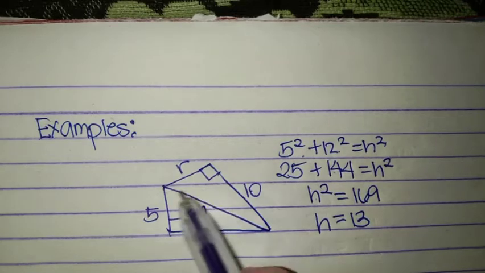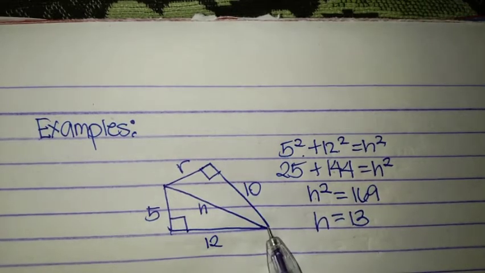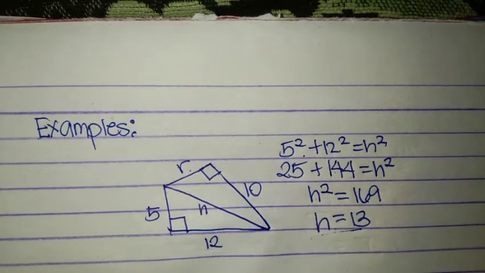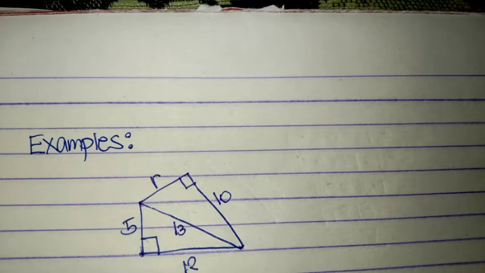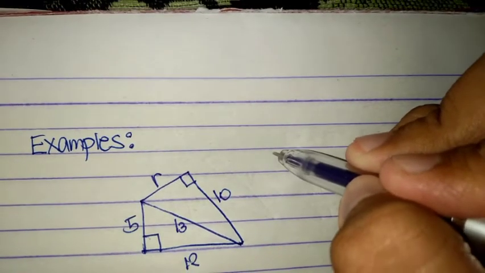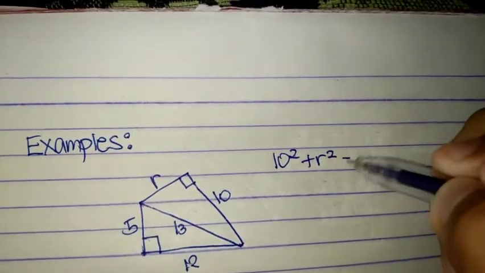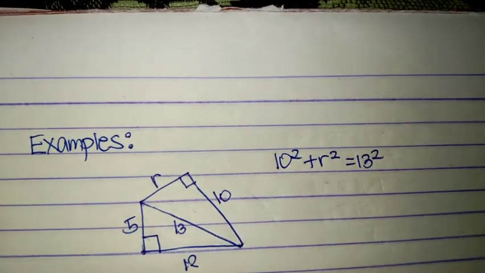Now that we know the value of H, we can use this measurement to solve for R. We have the relationship 10 squared plus R squared equals 13 squared.